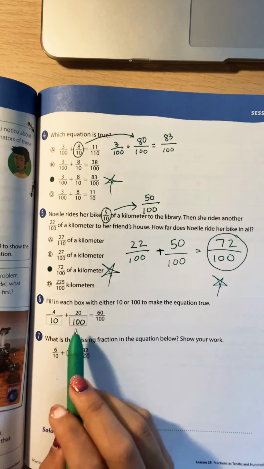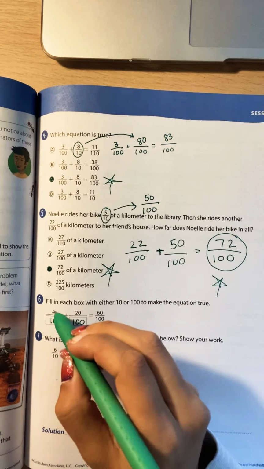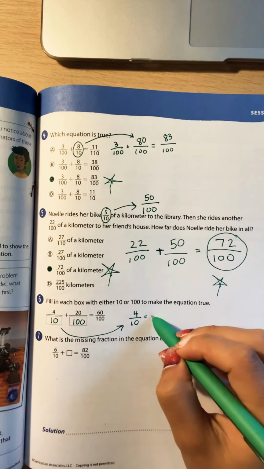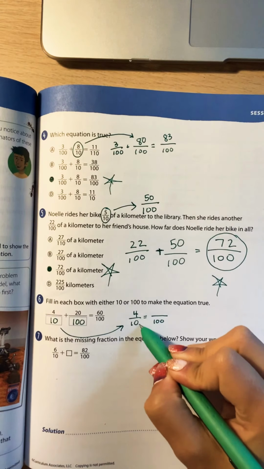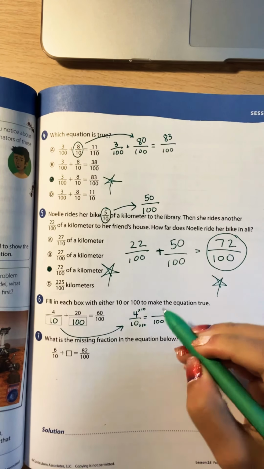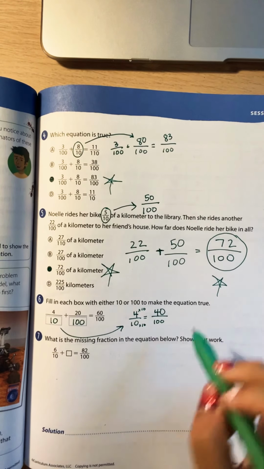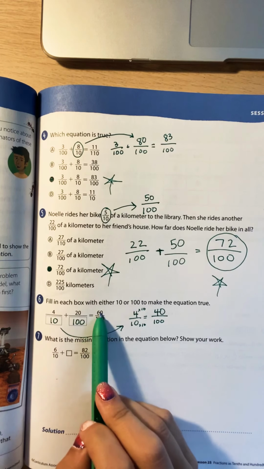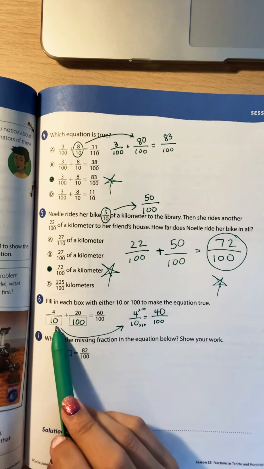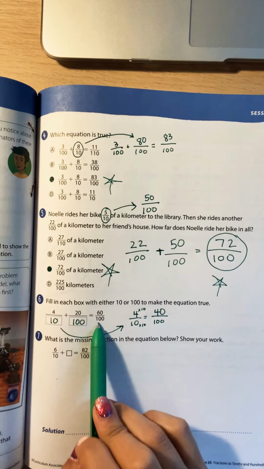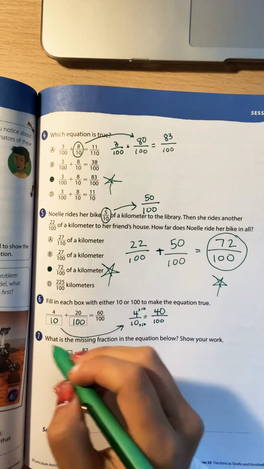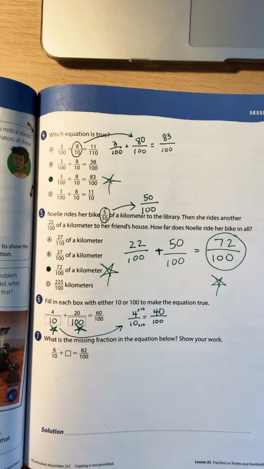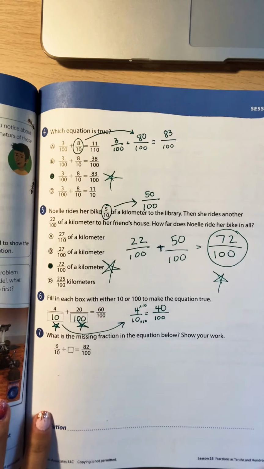Okay, 4/10 plus 20/100 equals 60/100, because this 4/10 I need to convert. 4/10 really equals how many hundredths? Times 10, so I need 4 times 10, 40/100. So really this equals 40/100. 40 plus 20 equals 60. So that's the only way that works out. If you put 10 in that box and 100 in that box, you get 2 stars. That one's definitely a challenge problem.